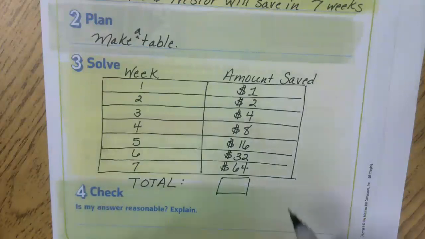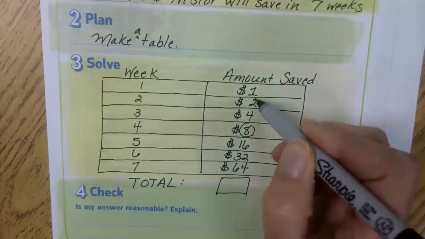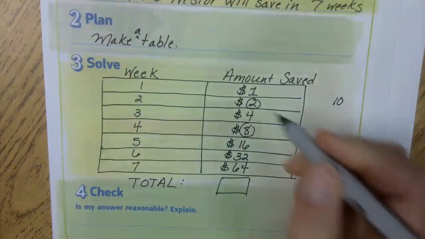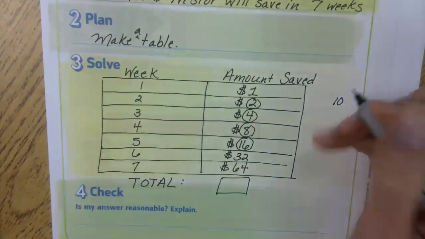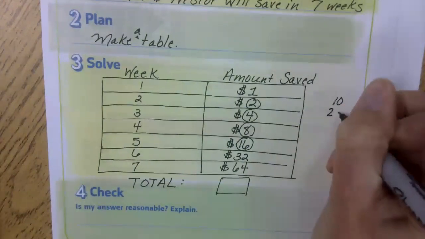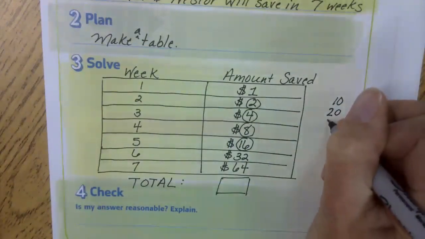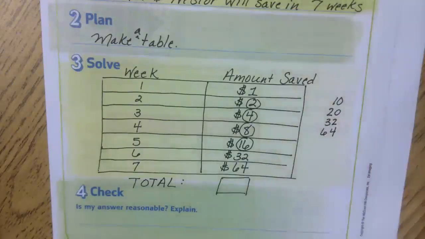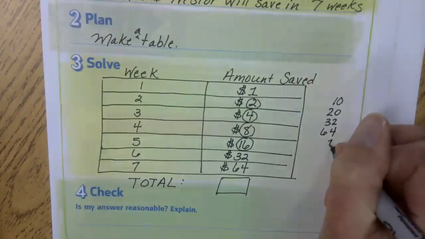And I would first notice, if I was going to add these, I would first notice that 8 and 2 are going to give me 10. I would notice that 4 and 16 are going to give me 20. And then of course you can add 32, 64, and then don't forget about we have a 1 to add to that.